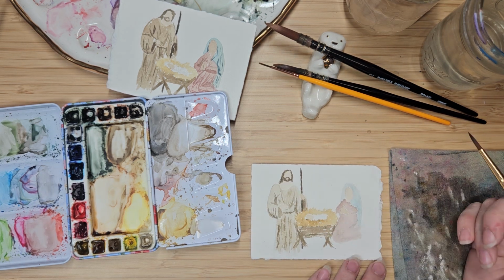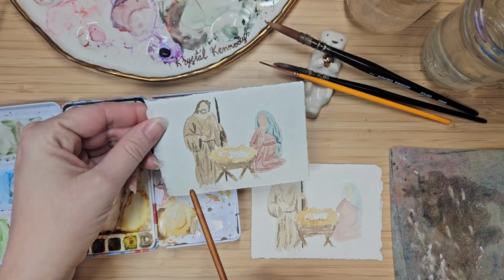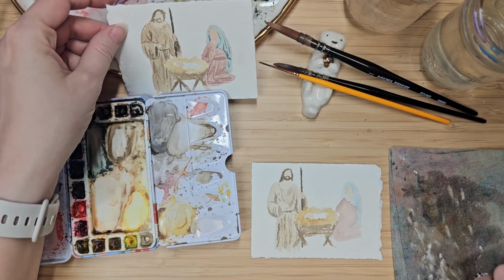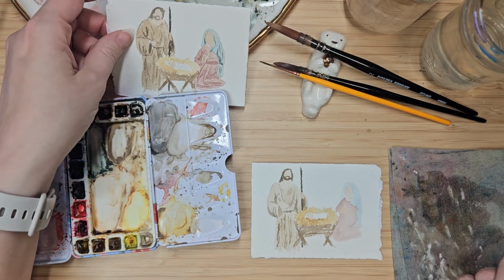So if I were to redo this, I would sketch better. I actually did his proportions a little better here, I think. But it's okay. It is what it is. We're gonna go with it.